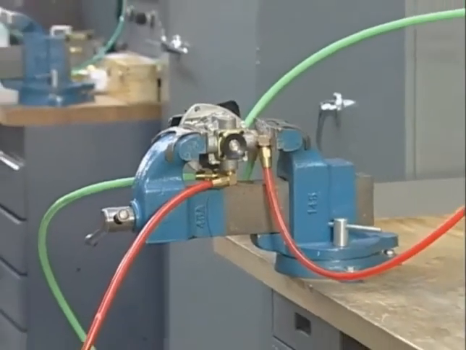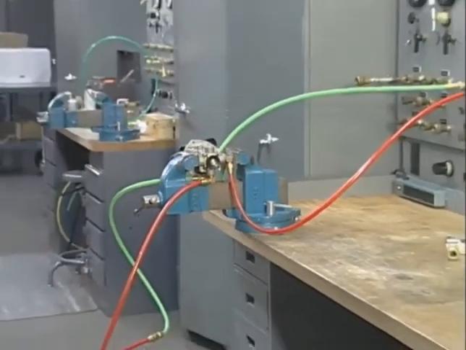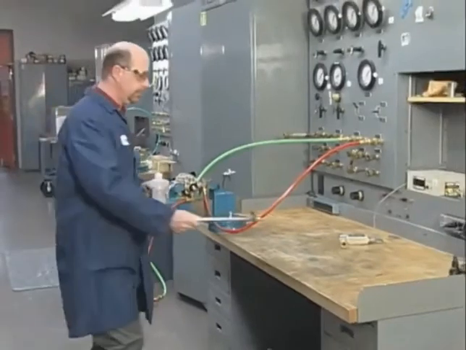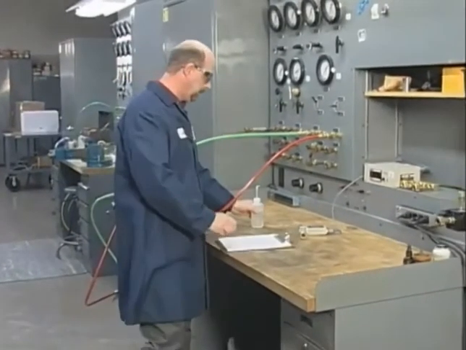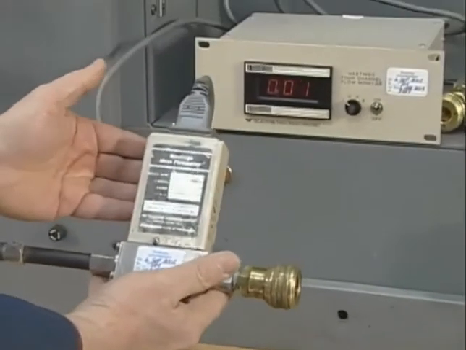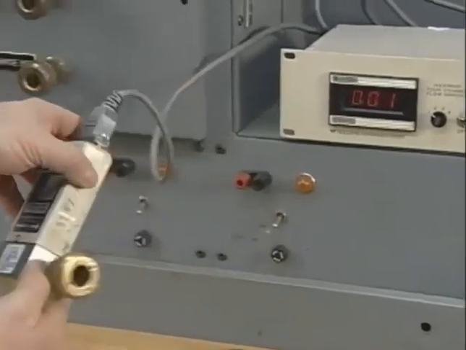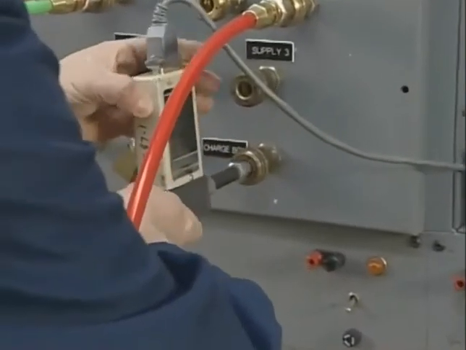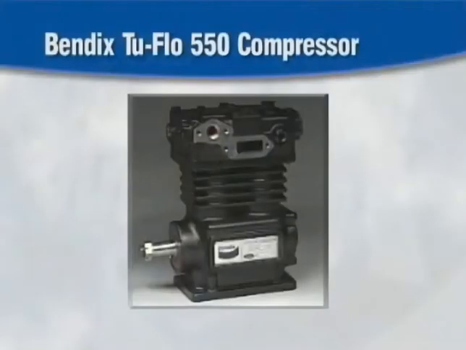To see how the rate of air leakage might affect your course of action, we'll use the controlled environment of the Bendix Engineering Lab and an instrument called a flow meter, which we'll use to measure air leakage in standard cubic centimeters per minute, or SCCMs. Let's consider how much air a Bendix 2-flow 550 compressor can produce.